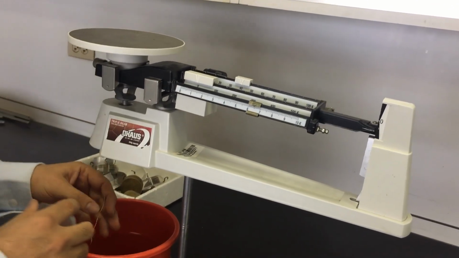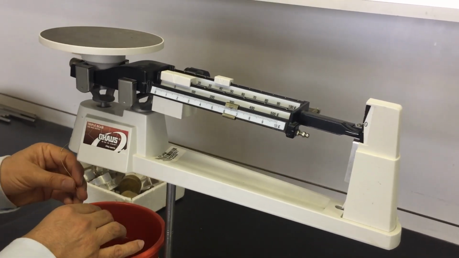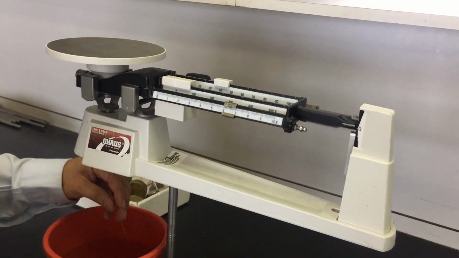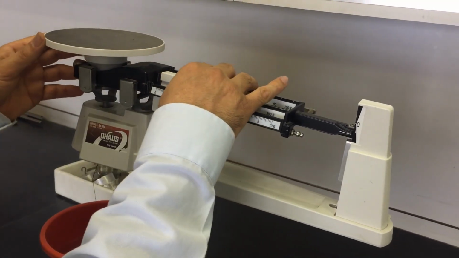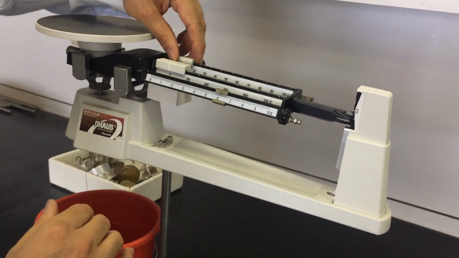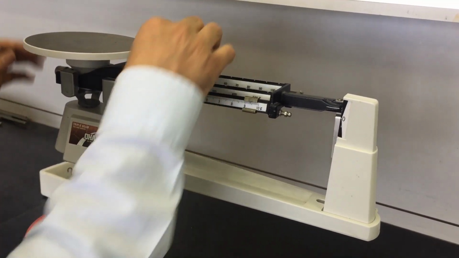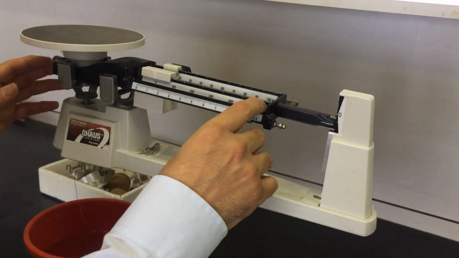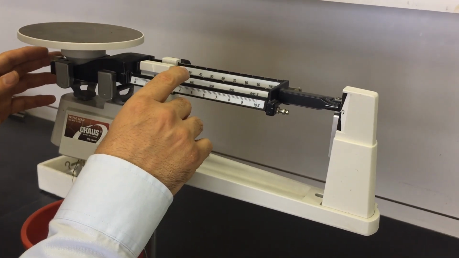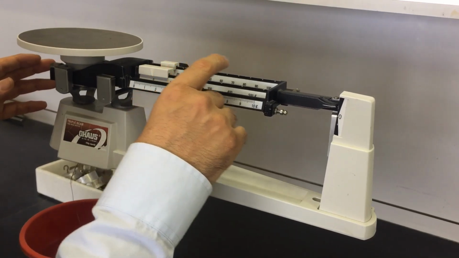The same thing, we put it under the surface of the fluid, and we will measure the apparent mass from the reading of the balance here. It is more than 10 gram. It seems to be 13 gram.